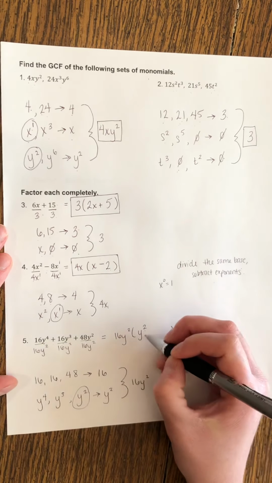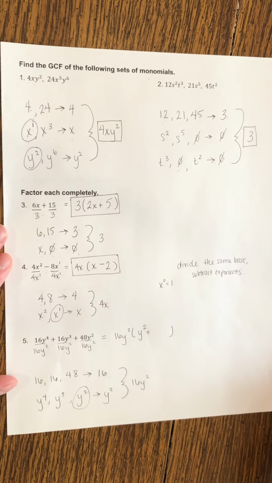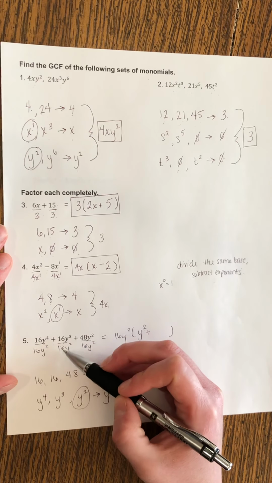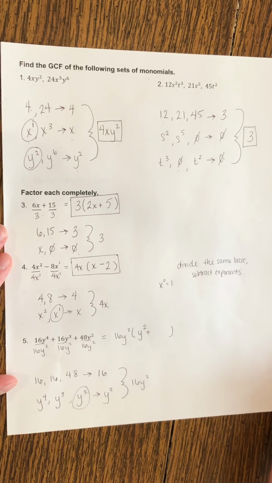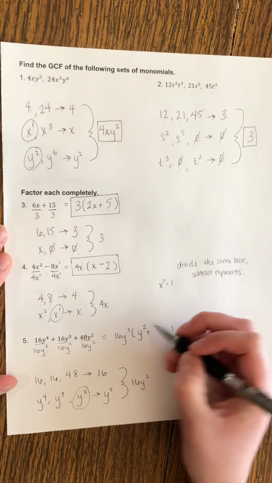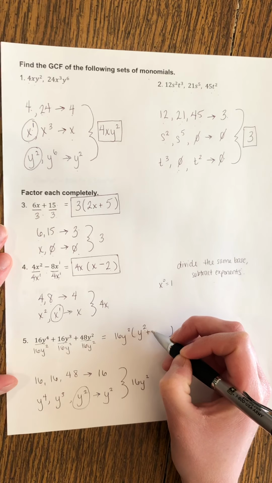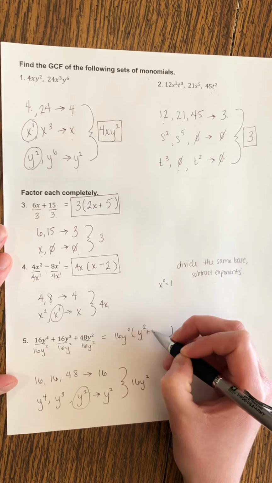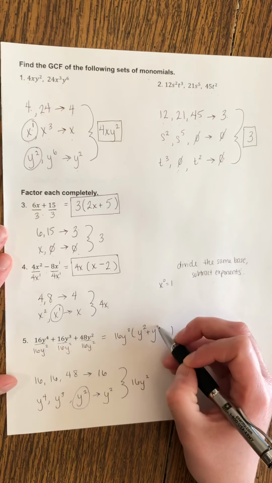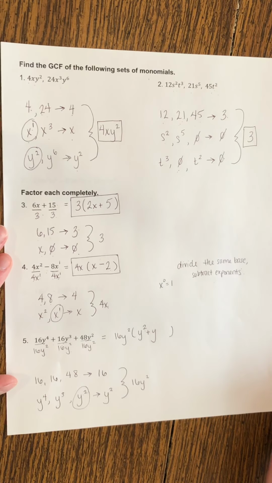Next thing I see is a plus sign. I'm going to copy that plus sign. Next, divide the numbers. 16 divided by 16, that's 1. Y cubed divided by y squared, we're going to subtract the exponent, so 3 minus 2 is going to be y to the 1st power. If you want to write the little 1 there for the exponent, you can.